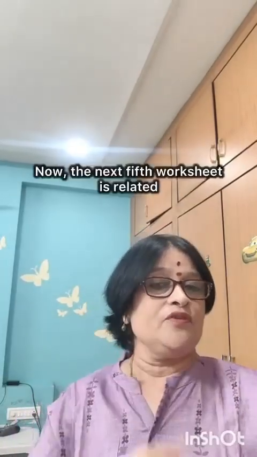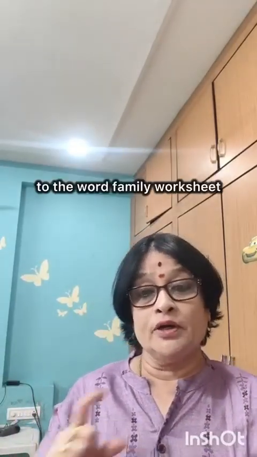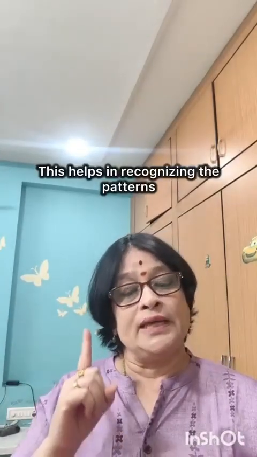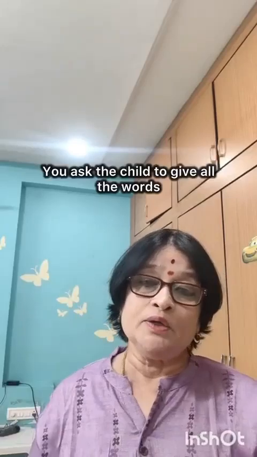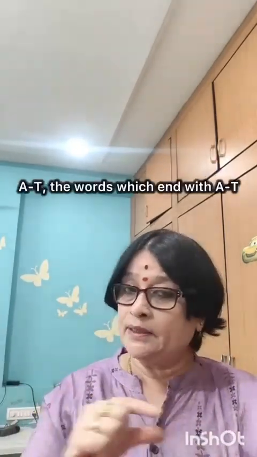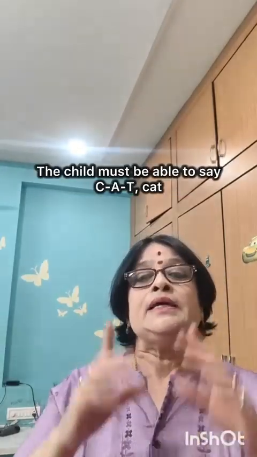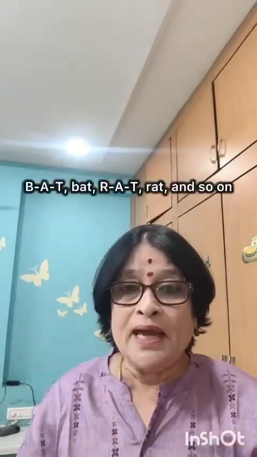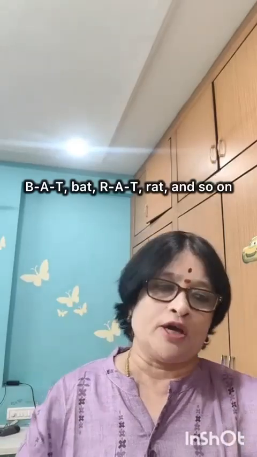Now the next, 5th worksheet is related to the word family worksheet. This helps in recognizing the patterns. You ask the child to give all the words which are related to the AT family. AT, the words which end with AT. The child must be able to say CAT, cat, BAT, bat, RAT, rat, and so on.